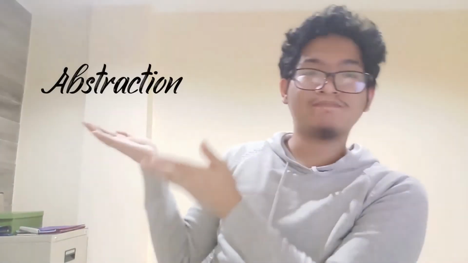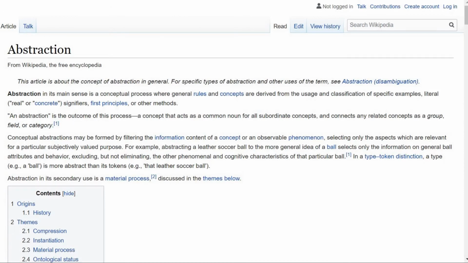Hey everyone, as much as I like to talk about how Beyblade impacted my childhood, and definitely yours, I'm probably going to save that for another video because today we're going to be talking about one of the concepts of object-oriented programming, and that concept being abstraction. So, first, what is abstraction?